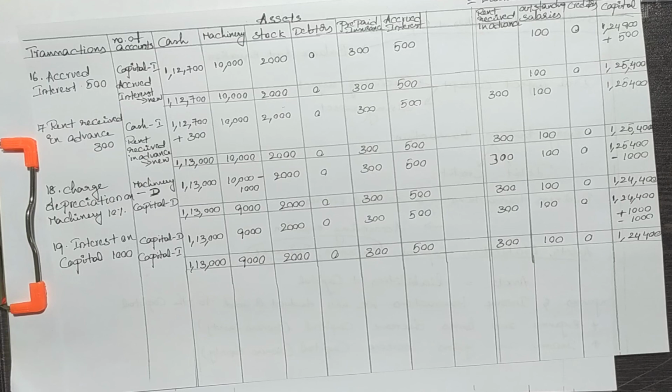The asset side total is 1,24,800 and liability side total is 1,24,800. Both the totals are matching with each other.